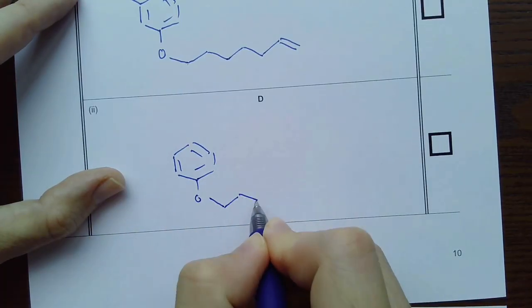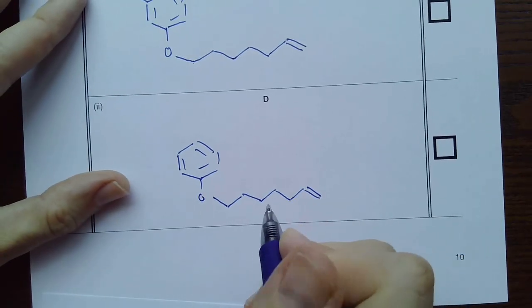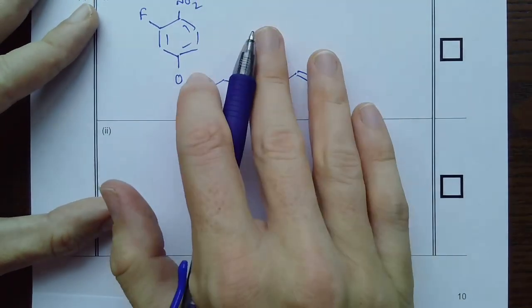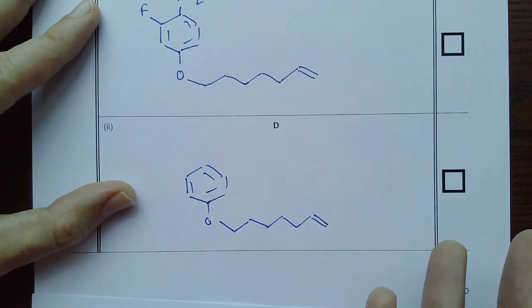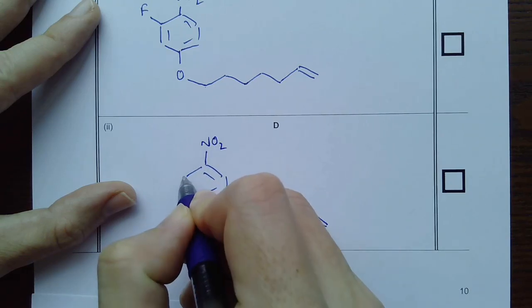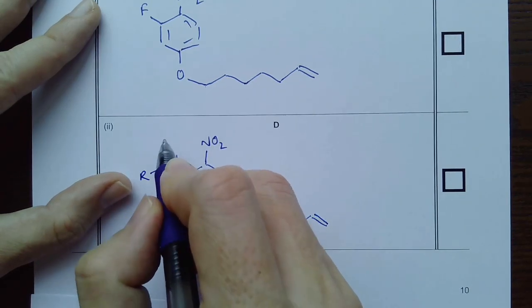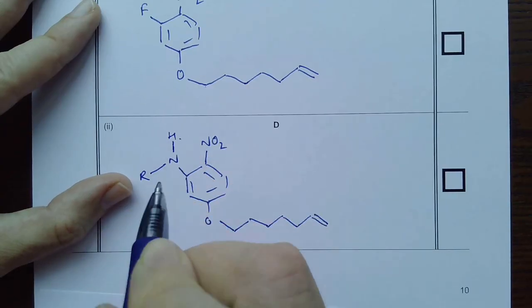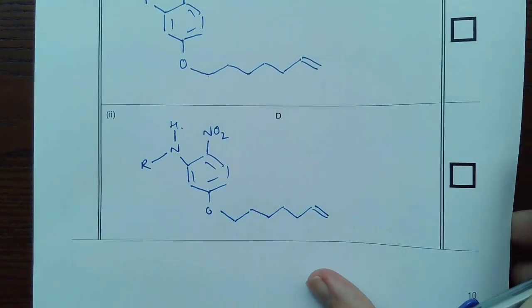1, 2, 3, 4, 5, 6, 7. You've got to count it, all right? Because you will get penalised if you get everything else right, but your carbon chain is 1 carbon short, you're going to lose the mark, I'm afraid. And that's NO2, and then you're going to have N, R, and H, like that. Okay. All right, I think that's pretty straightforward so far.